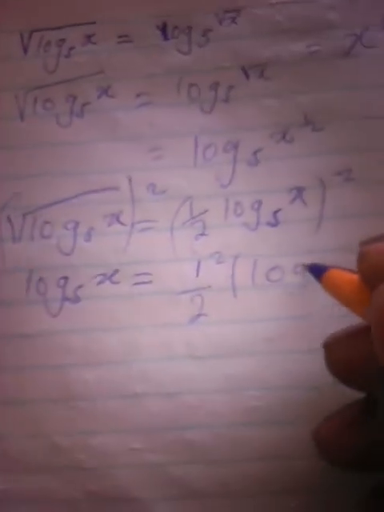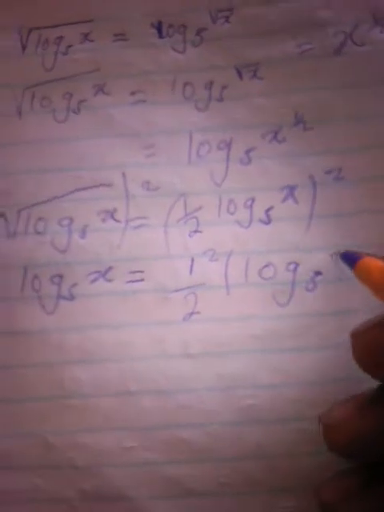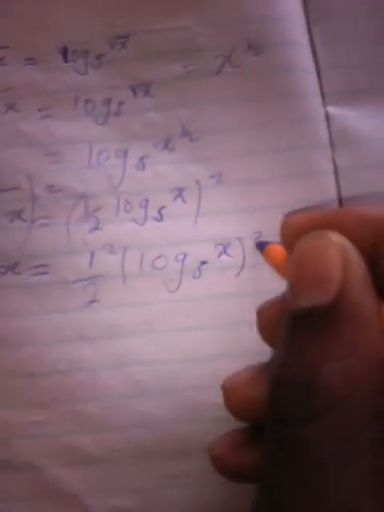So it will be like this: 1 over 2. You have to remember that it's also powered, multiplied by log base 5 of x. This one is also having a square like that.